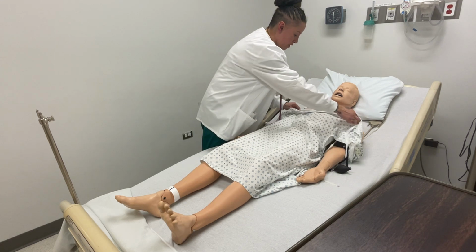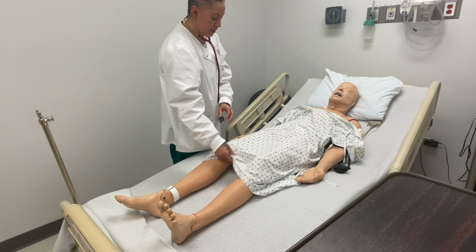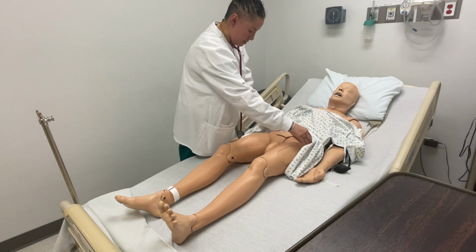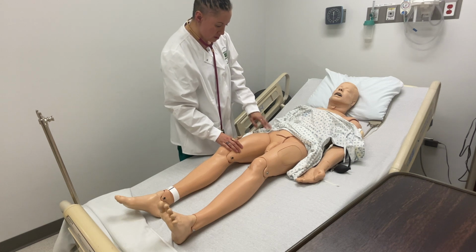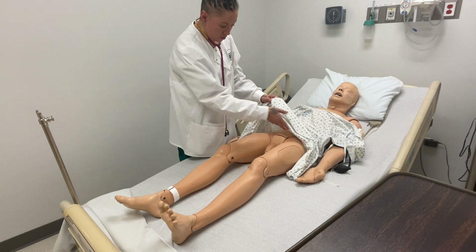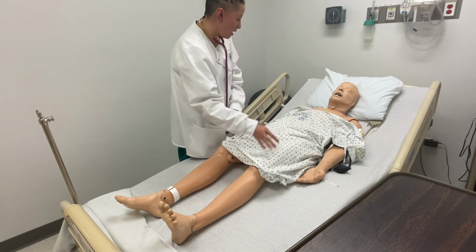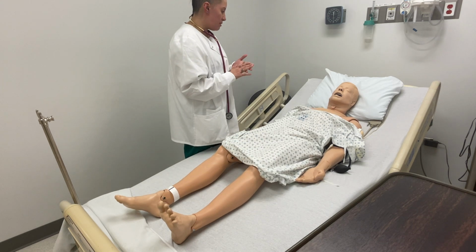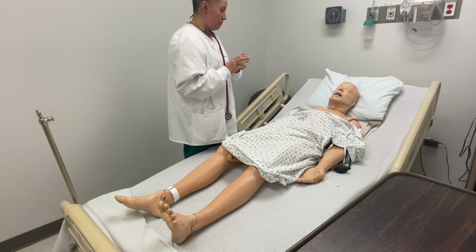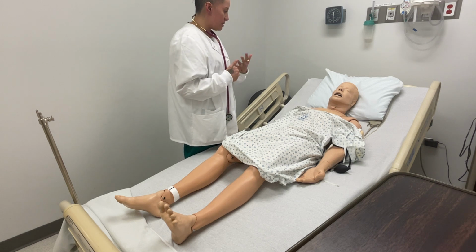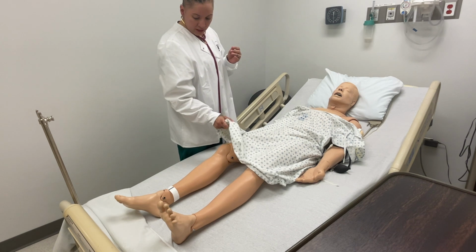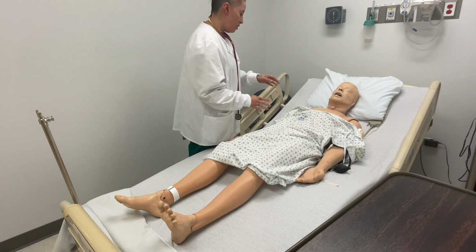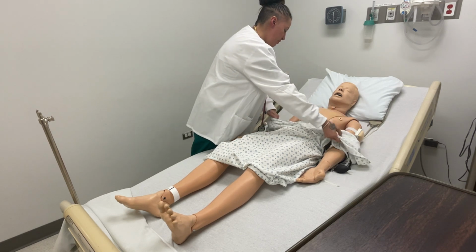Good. We're gonna go ahead and we're gonna check genitalia to see if we have any discharge, rashes, or lesions. Everything is good. No rashes or lesions or discharge noted. Have you been having any issues with constipation, diarrhea, urinary issues, any upset stomach? No? Okay.